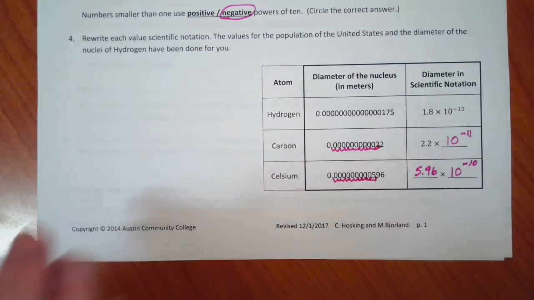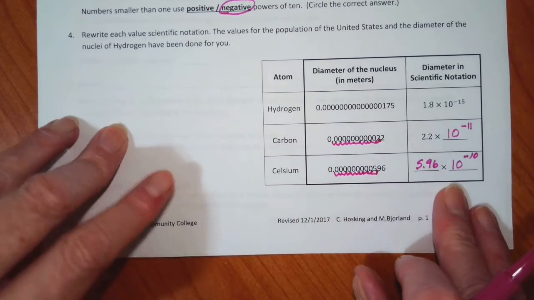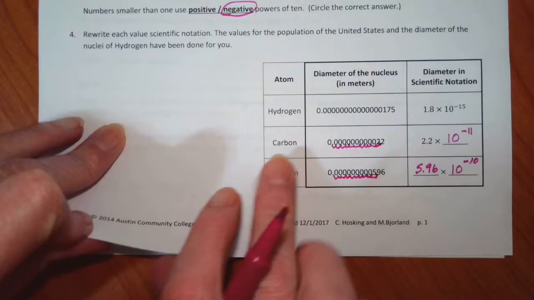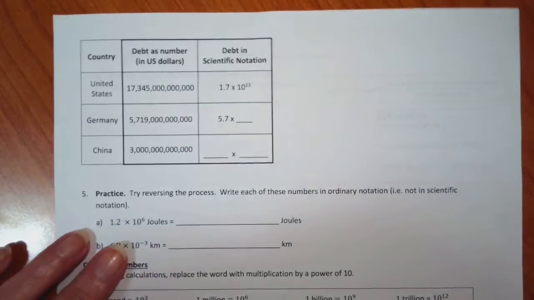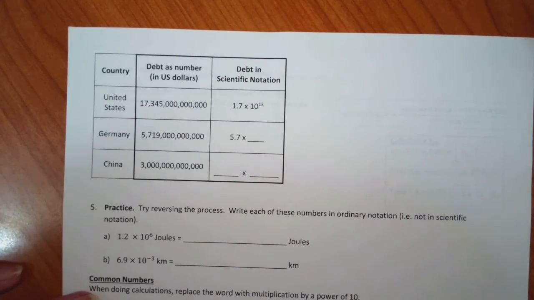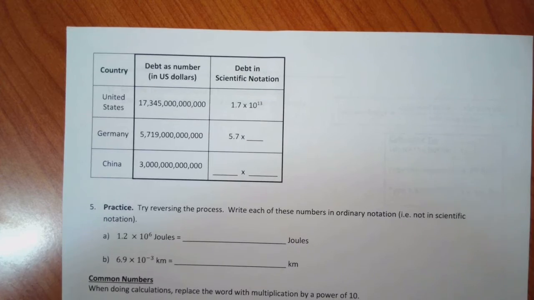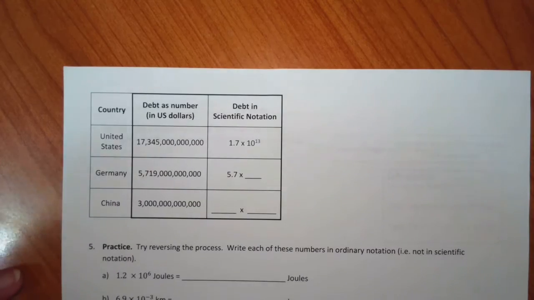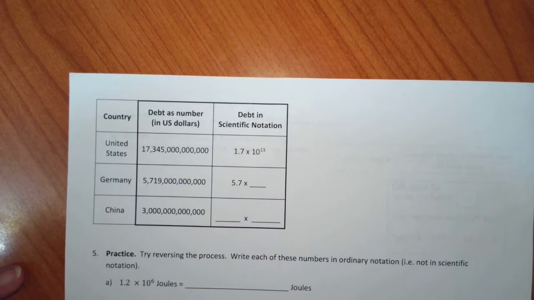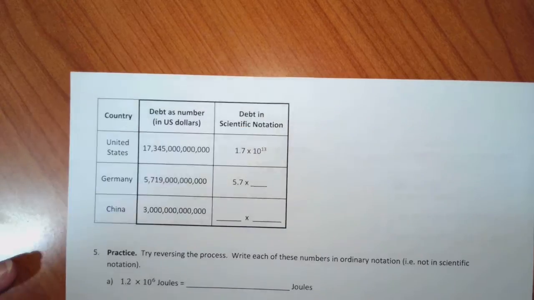Okay. So if we're given a number, we need to be able to write it in scientific notation. If we are given a number in scientific notation, then we need to be able to write it in, well, these are large numbers.